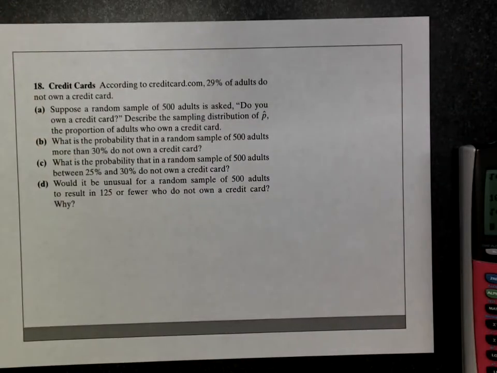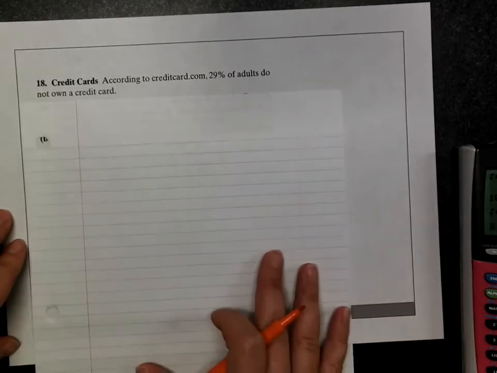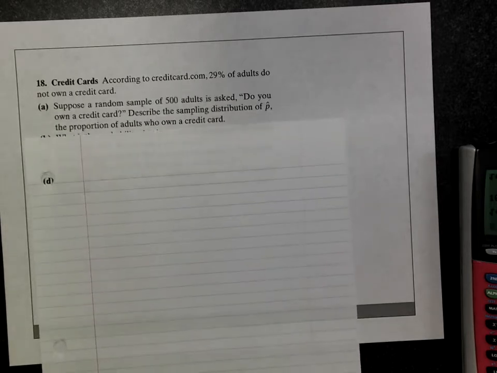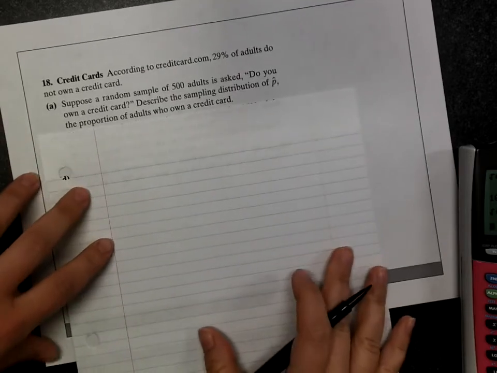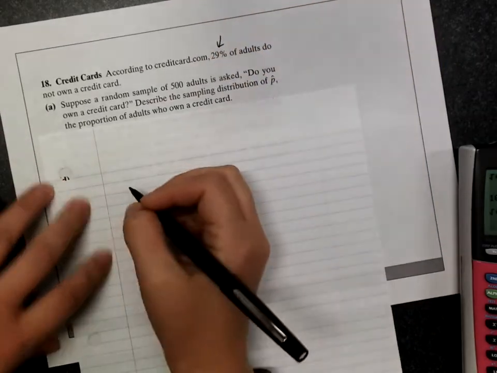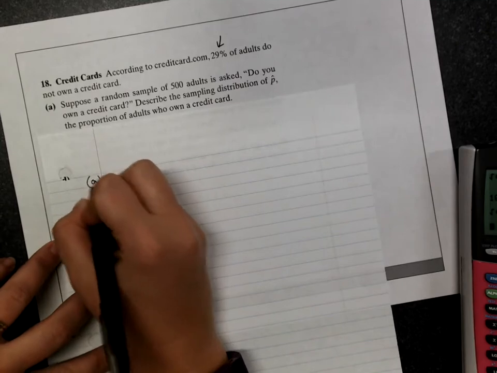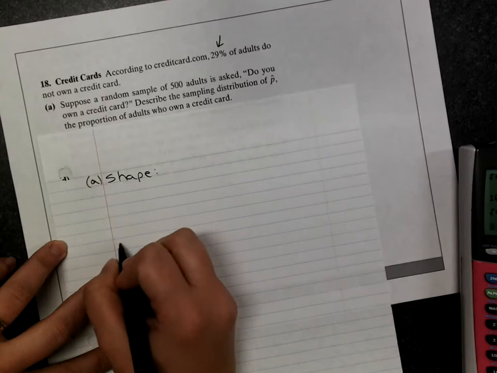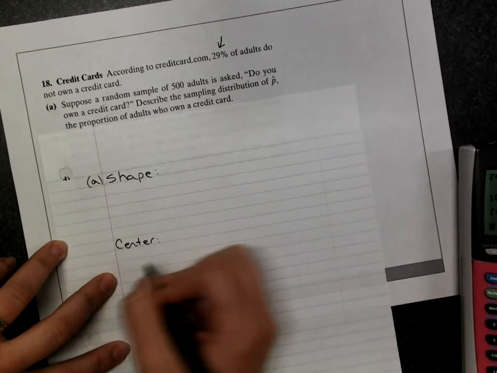All right, one last example just to make sure we're good. About credit cards. It says, according to creditcard.com, 29% of adults do not own a credit card. Suppose a random sample of 500 adults is asked, do you own a credit card? Describe the sampling distribution for this proportion. So because they gave us a percentage, we know we're talking about proportions. So for part A, we're going to do like we just did, shape, and then we'll do center and spread.